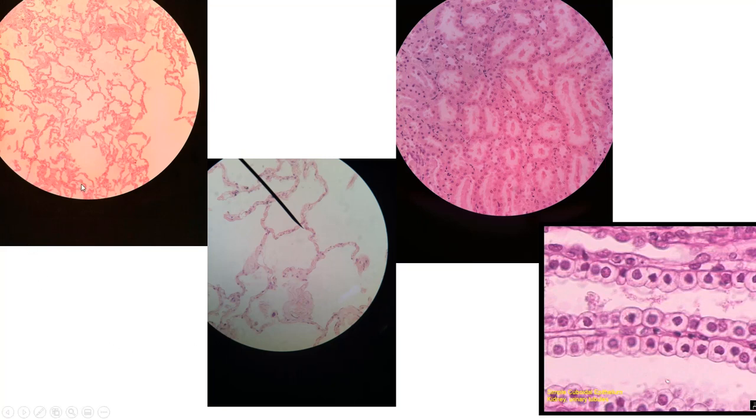So microscope slides that you're going to draw for the tissue drawings include these. So this is the lung right here, this slide and this slide. So this is simple squamous epithelium. And basically what you're looking at is the lining of the air sacs of the lungs.